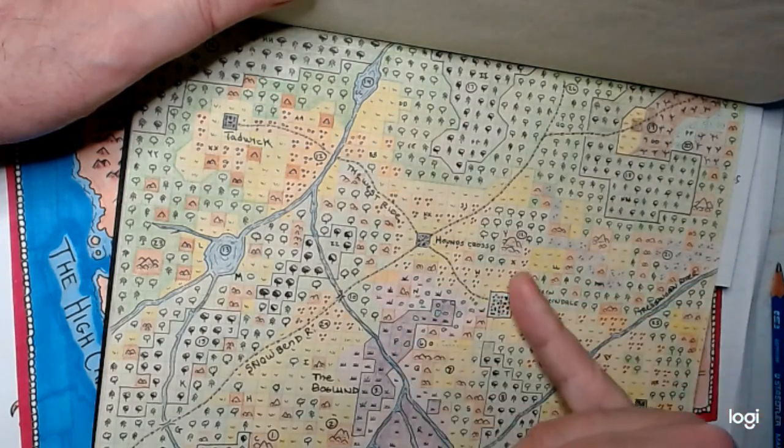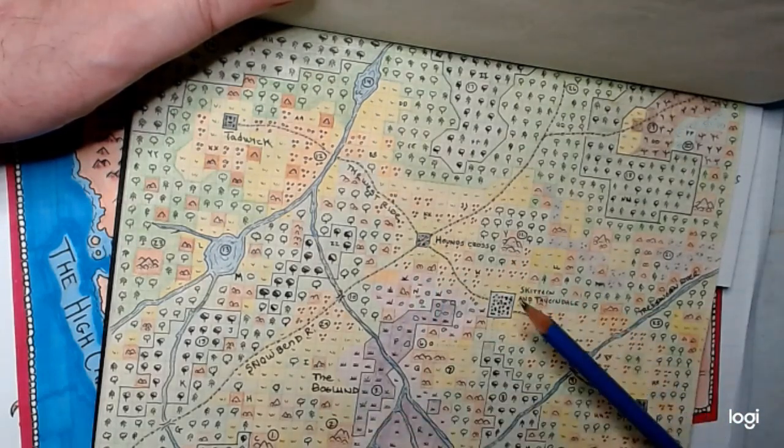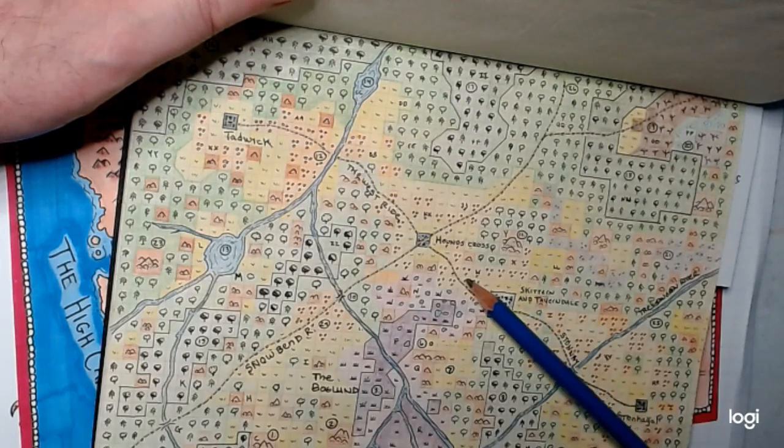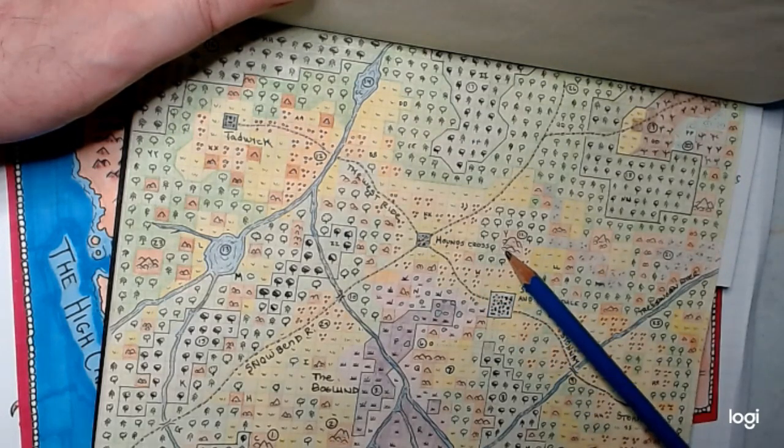So the difference between the kind of encounters you would have down on this road versus what you'd run into going 1, 2, 3, even 4 miles to the northeast, you might be running into something quite a bit more dangerous up here.